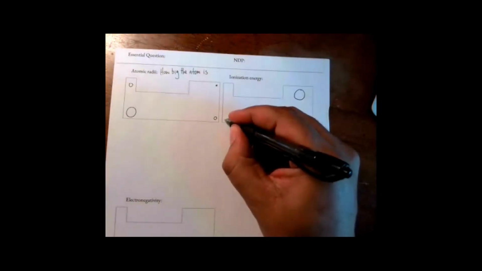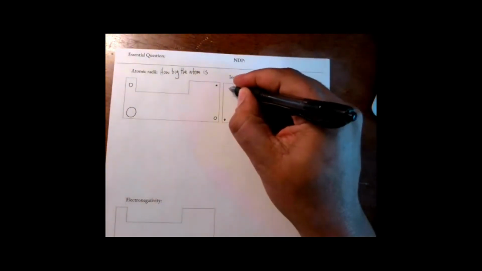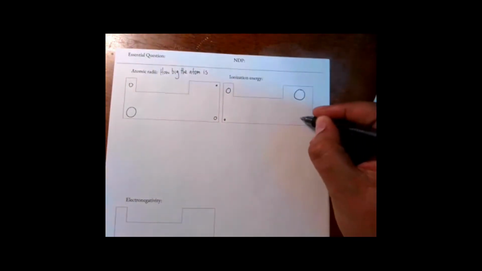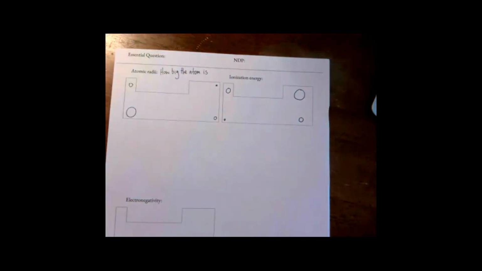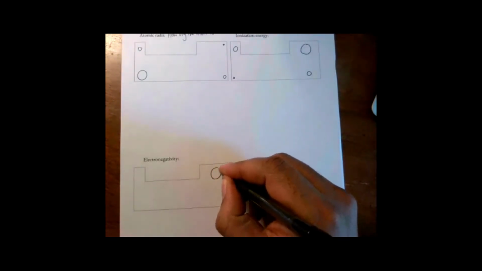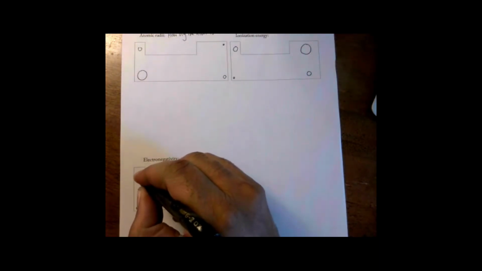For ionization energy, I want you to put the large circle here. Please put the tiny circle here, and put your two medium circles here and here. And for the last one, electronegativity. Large circle goes here. Tiny circle goes here. Medium circle here, here.